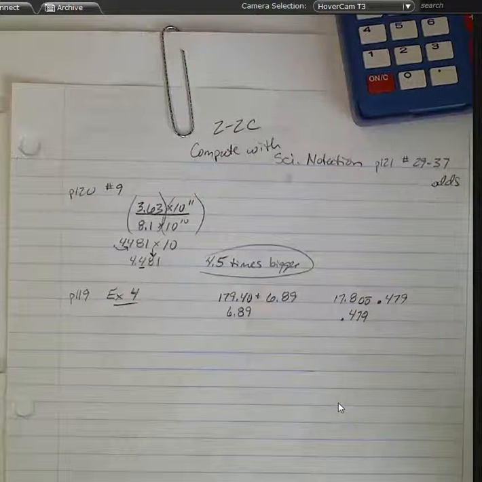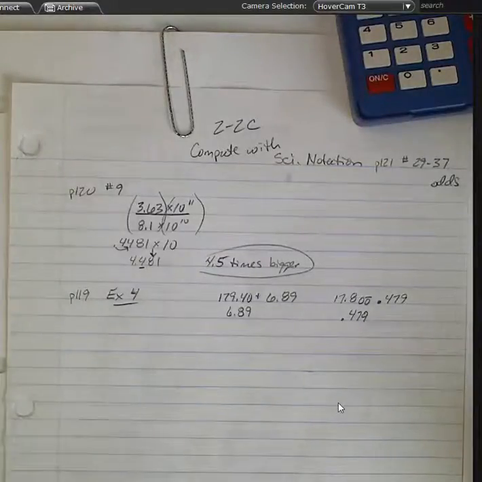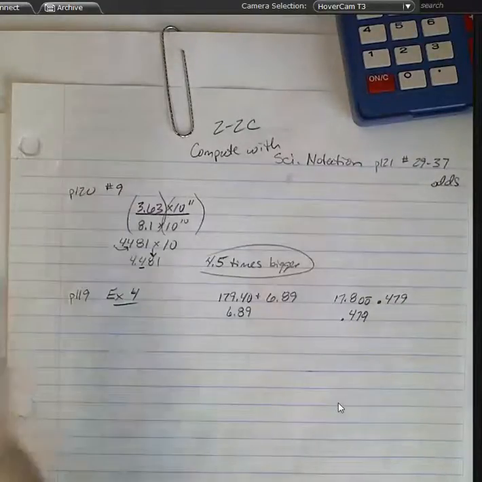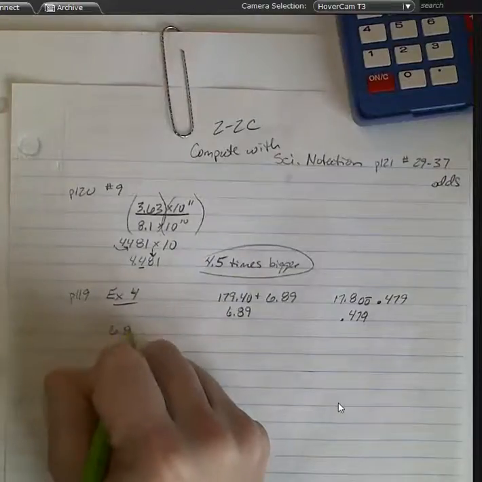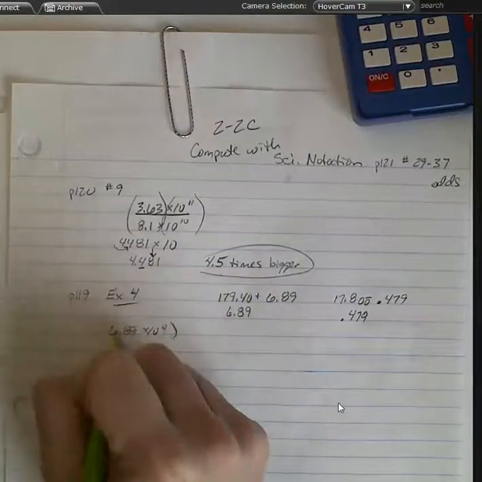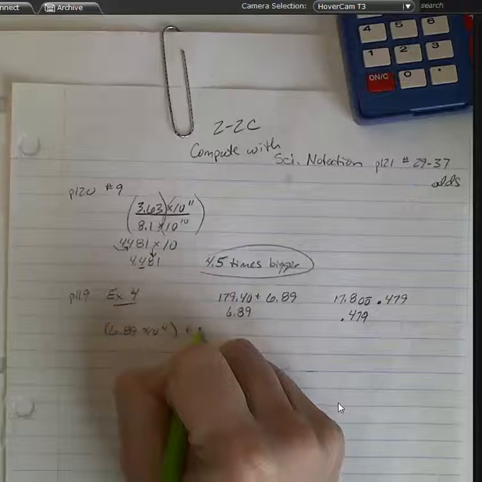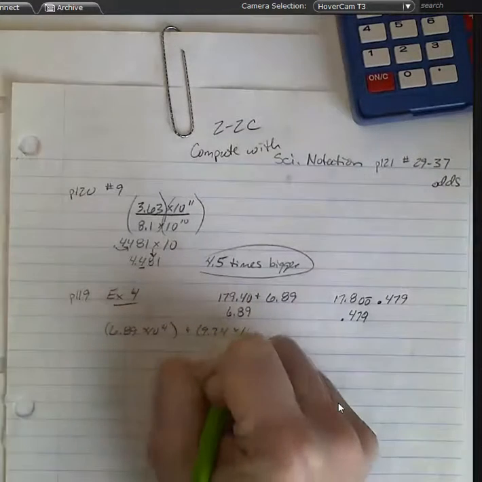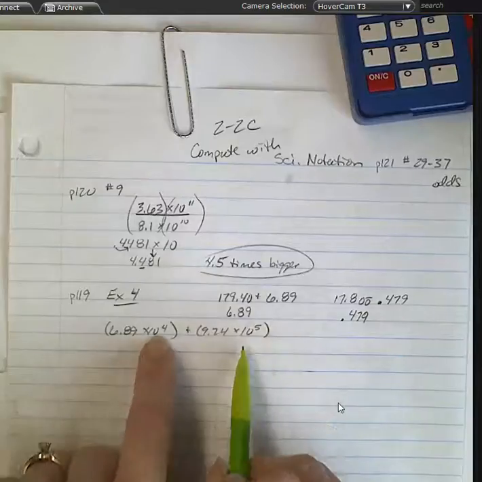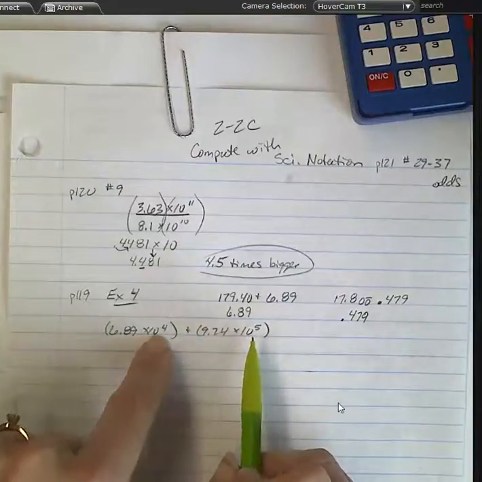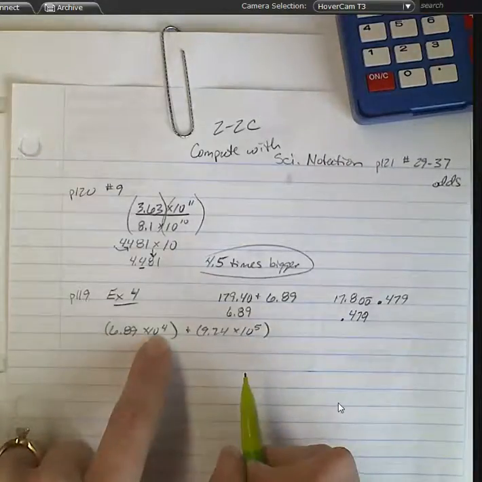We're going to line up our decimals, but with scientific notation, if it says times 10 to the 4th, that means there's 4 decimal places. If it says times 10 to the 8th, that means it's 8 decimal places, and we have to make sure they're lined up. So when you're looking at example 4, point to it. It says 6.89 times 10 to the 4th plus 9.24 times 10 to the 5th. Are those going to be lined up? If I have 4 places here and 5 places here? No. And so we have to make sure our decimals get lined up first.